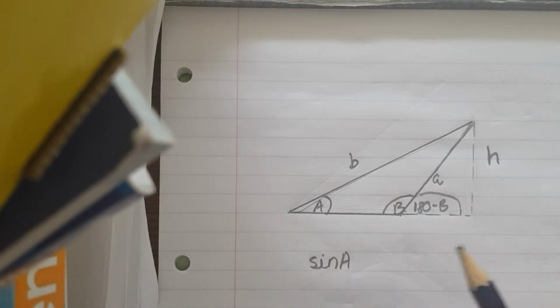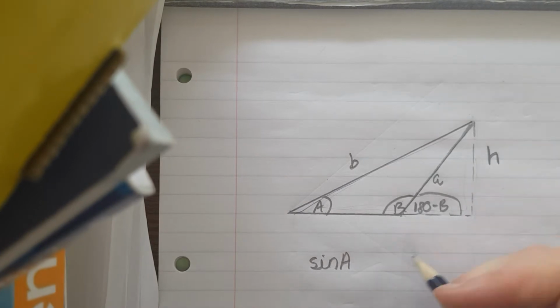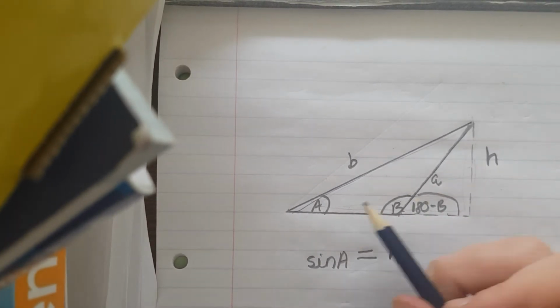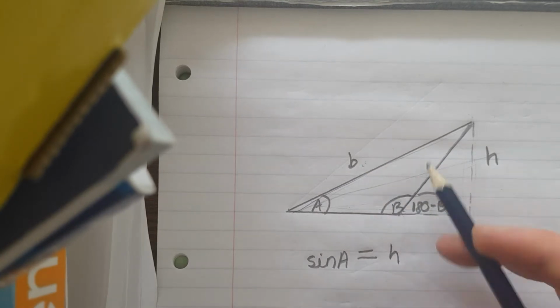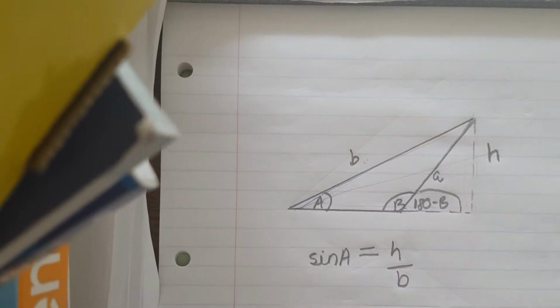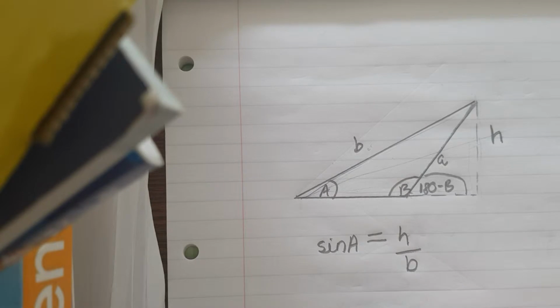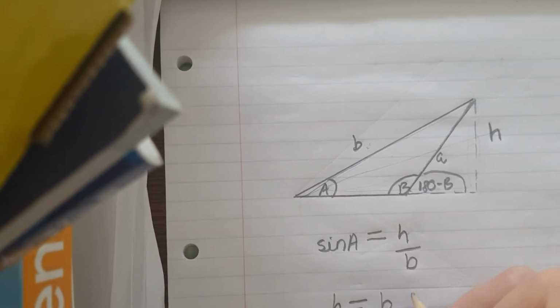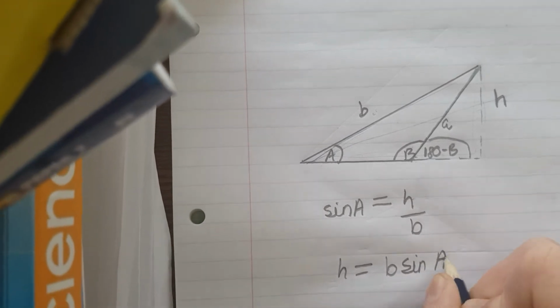So sin is opposite over hypotenuse. H here stands for height, so that's our opposite. Our angle is A, so that's opposite, and our hypotenuse is B. So if we want to get this in terms of H, we multiply both sides by B. So H is B sin A.